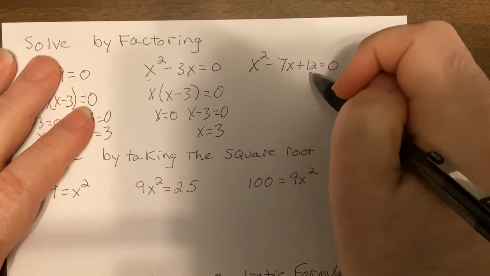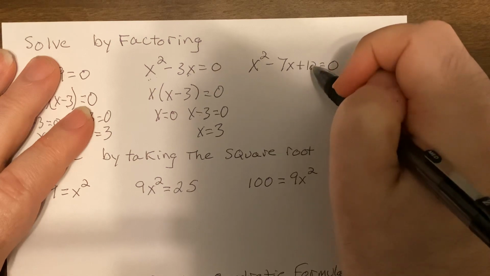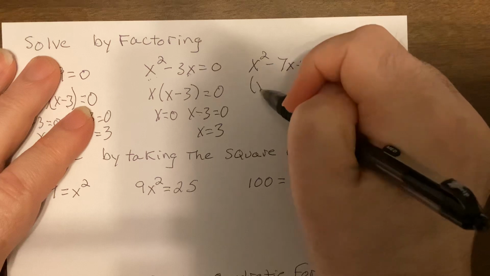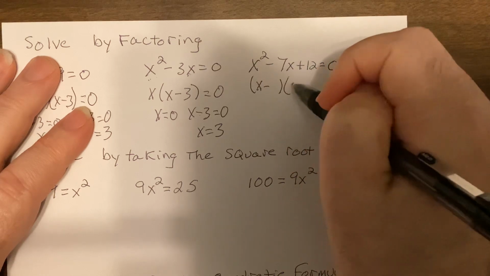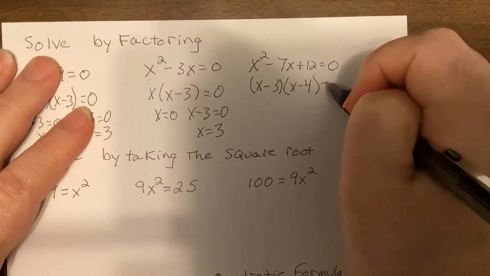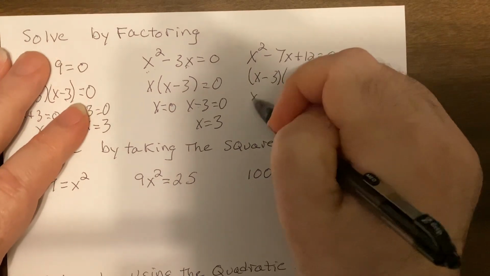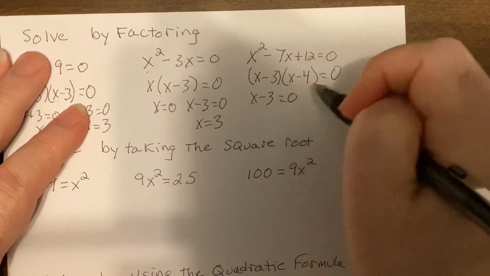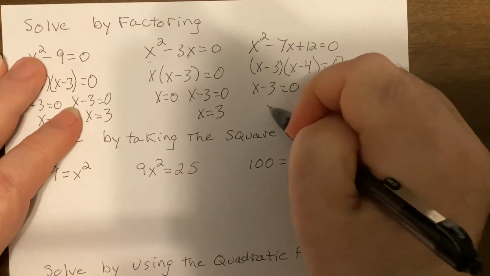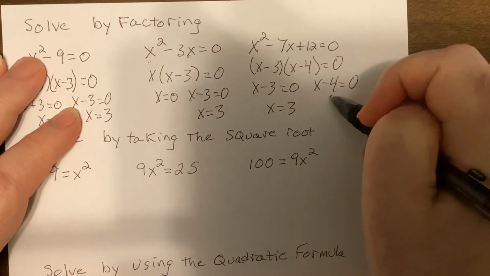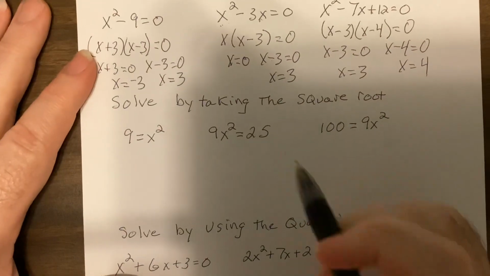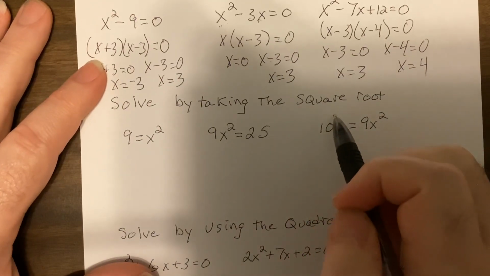Here, trinomials. So last term's plus. What do you multiply to get 12, but you add to get 7? And that would be 3 and 4. So x minus 3 equals 0 or x minus 4 equals 0. So add 3, add 4.